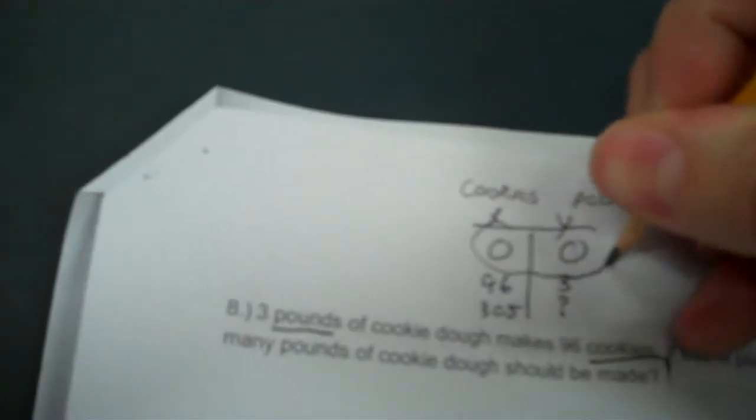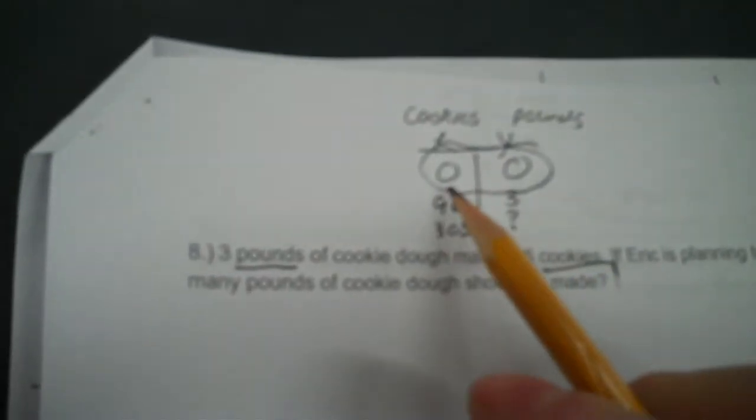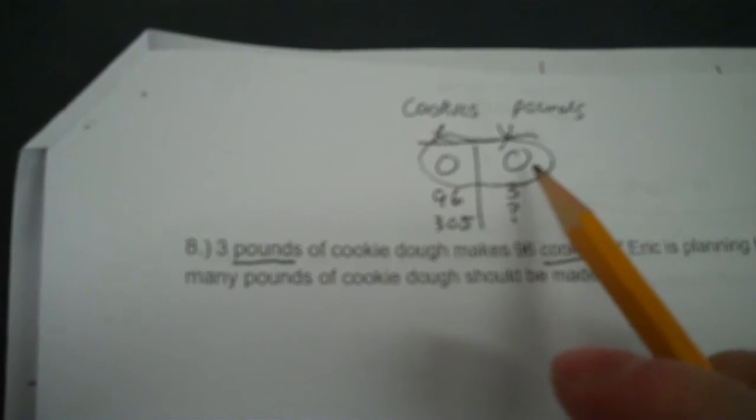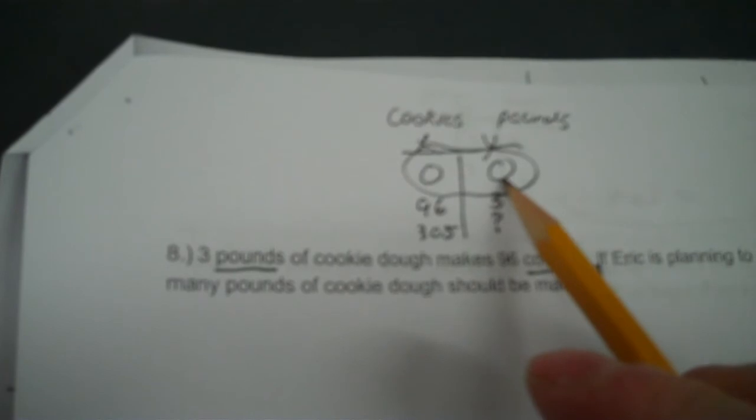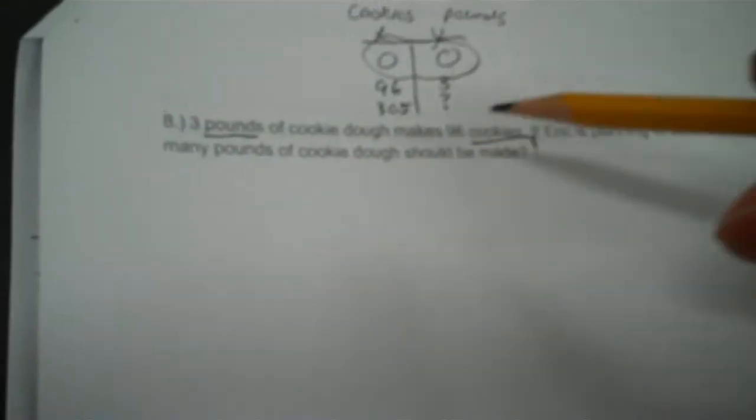But if you look at the original table, when X is 0, the Y is also 0. Because if you're not going to make any cookies, then you don't need any pounds of cookie dough. So I'm not going to make those boxes with the line because there'd be nothing to put at the beginning of the line because there's nothing. It's 0. So that means I go into my proportions.